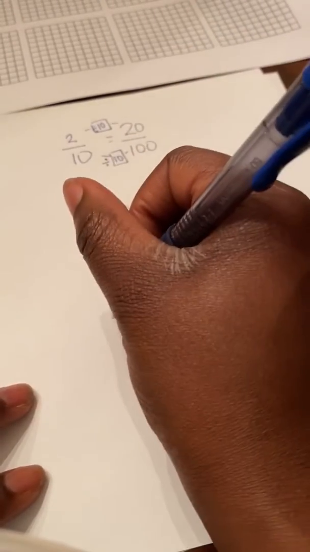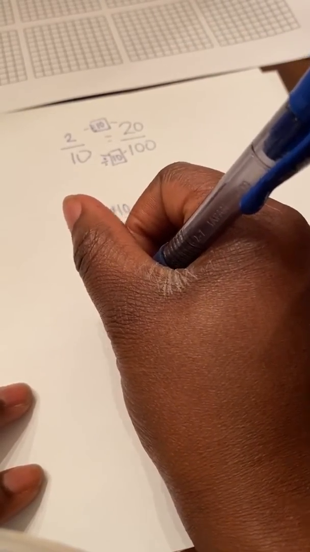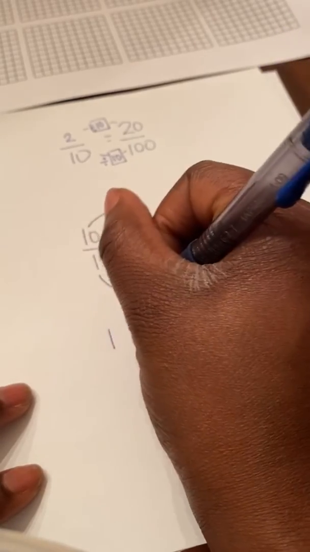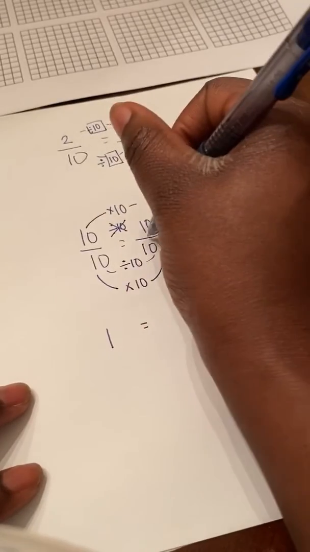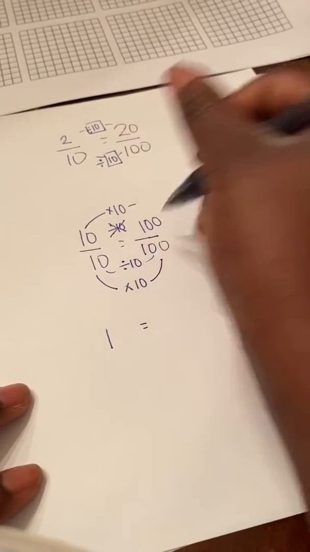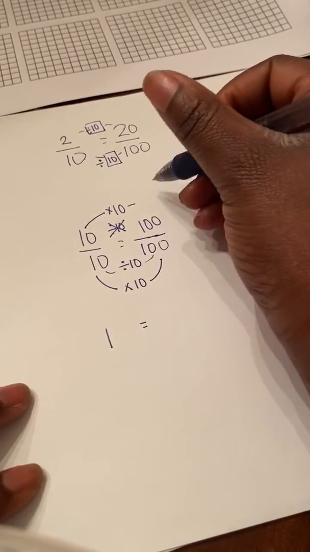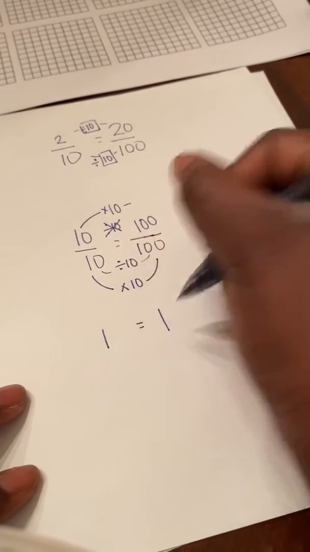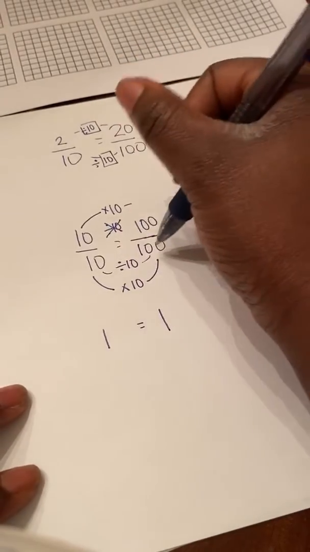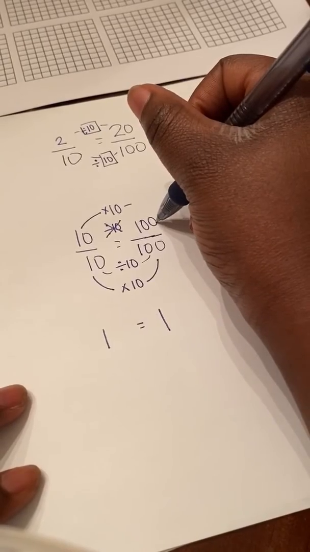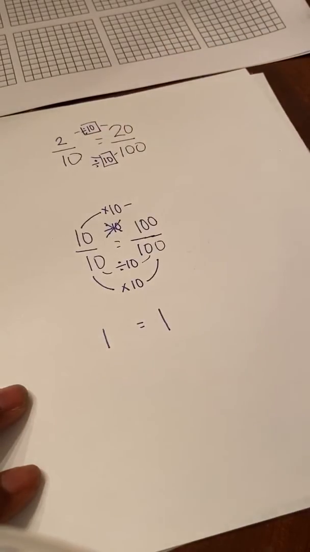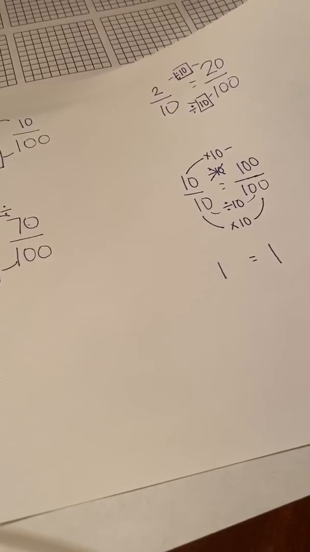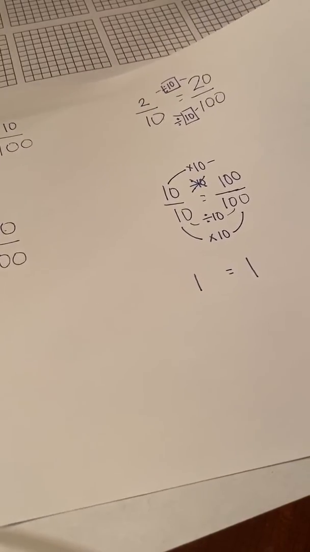Oh wait, 10 over 10 is equal to 1 whole. So that means this fraction would need to be 1 whole as well. And 100 over 100 is definitely a whole, because what that tells me is that out of 100 pieces, 100 of them are shaded. So definitely equivalent fractions. And I think we are done.